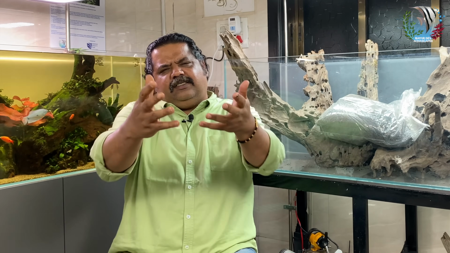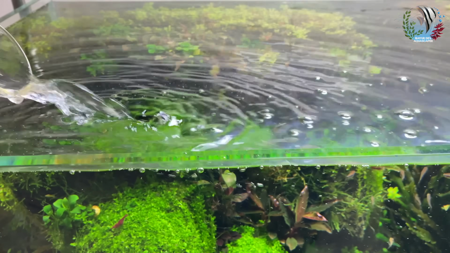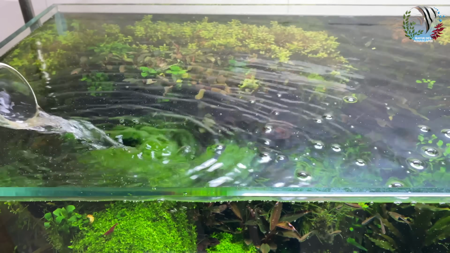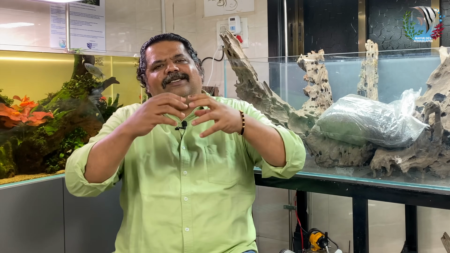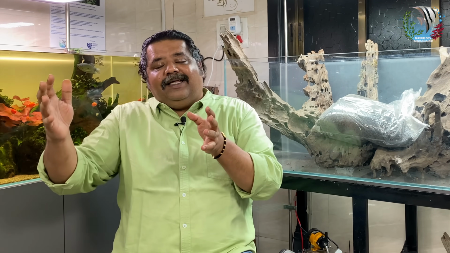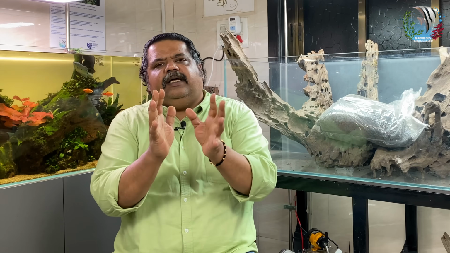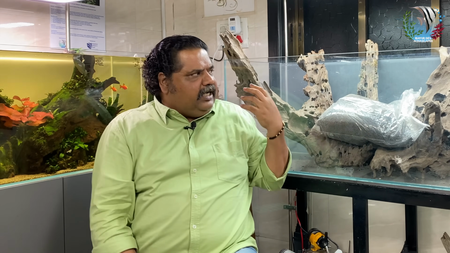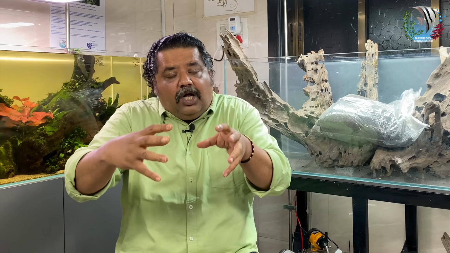Again, we've discussed this in most of my filtration videos. You need the filter to at least filter the whole volume of water 4 times in an hour, minimum 4 times. Between 4 and 6 is ideal. You don't want 10 times filtration. That is an overkill. Even if you have 6, 7, chalta hai, that's okay, because you need a good circulation. You need a filter that will work for your requirement.